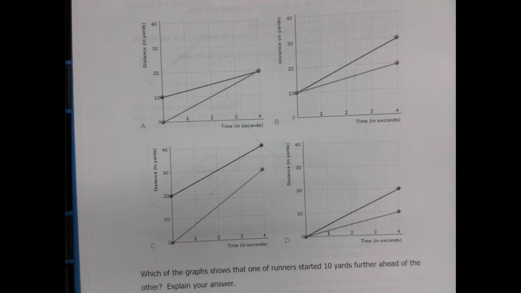So let's do some examples. Which of the graphs shows that one runner started 10 yards further ahead of another? So which of the graphs shows that one person started 10 yards in front of the other person?